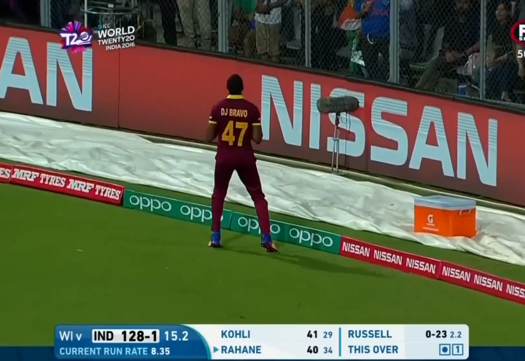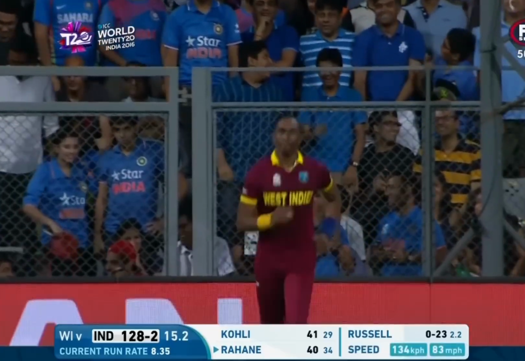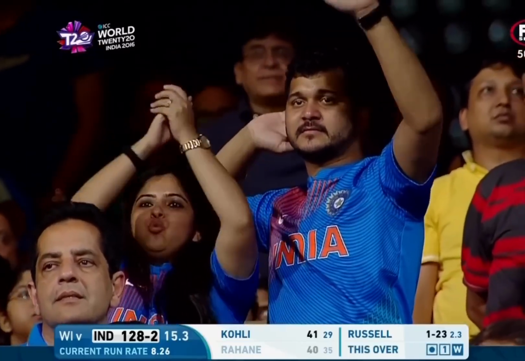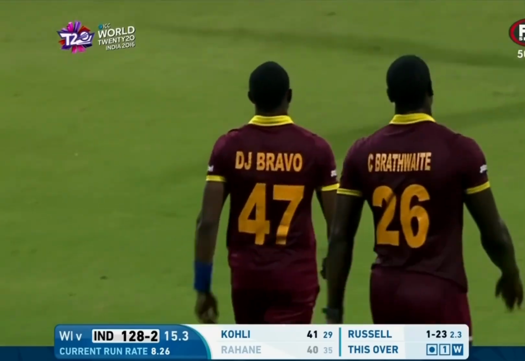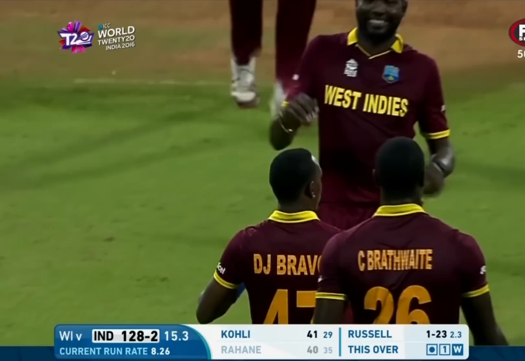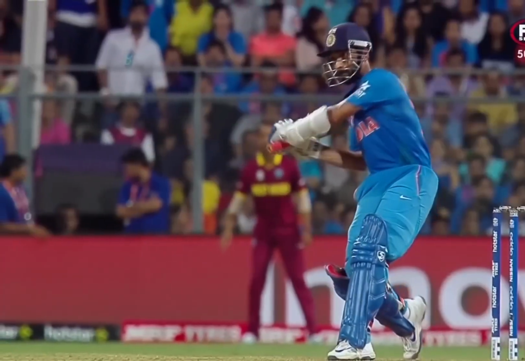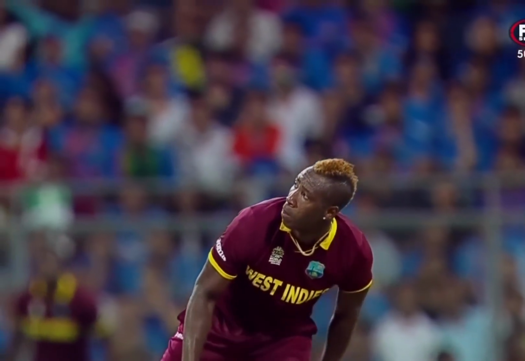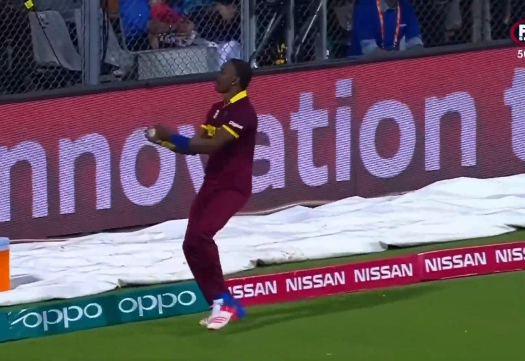Middled, but not good enough. Dwayne Bravo has snatched it on the boundary edge, and the crowd goes silent. The initial judgment, the moment the ball was in the air, Bravo had lined it up. He knew exactly how hard it was hit. The sound of the bat was also a clue. He hadn't quite timed it. Ajinkya Rahane got 40 off 35 balls, did his part. It's now time for the big hitters. Good a catch that is safely taken.